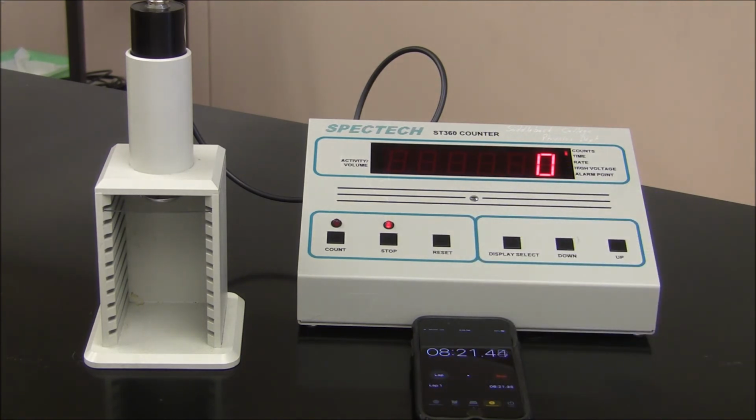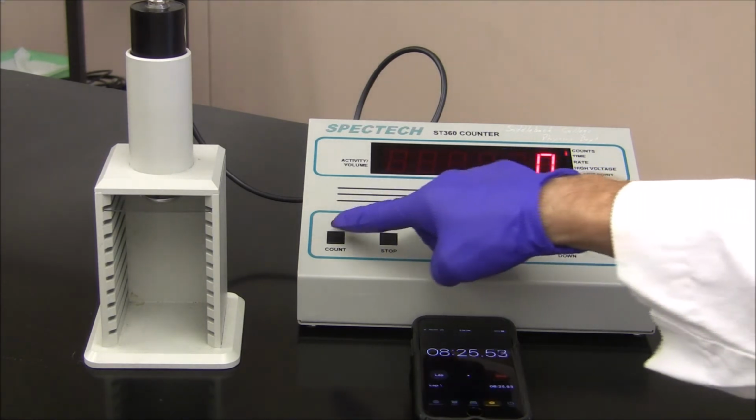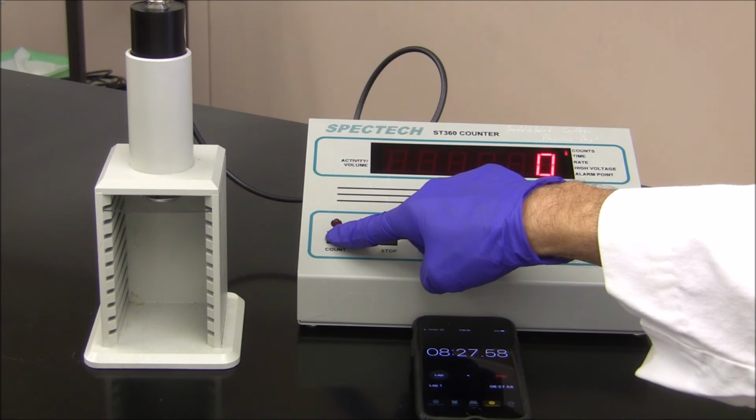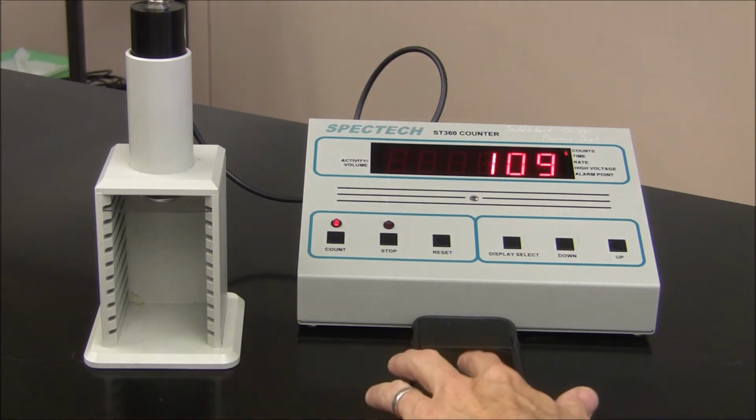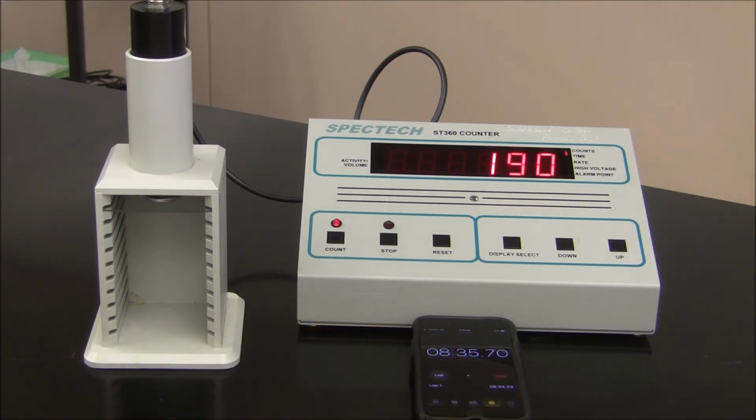Now coming up to our 510-second count. 324 counts at 510 seconds.